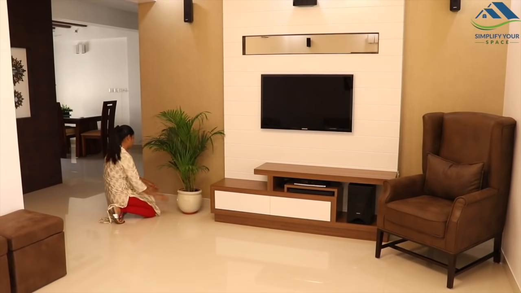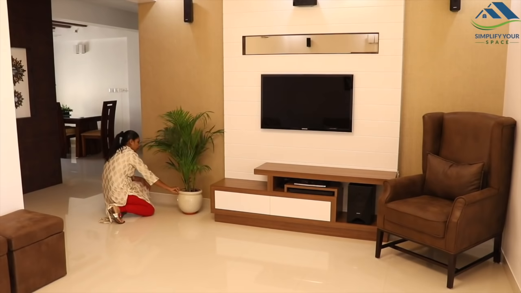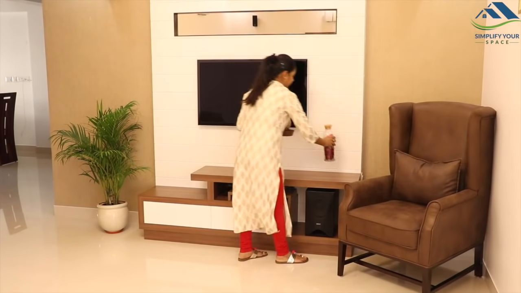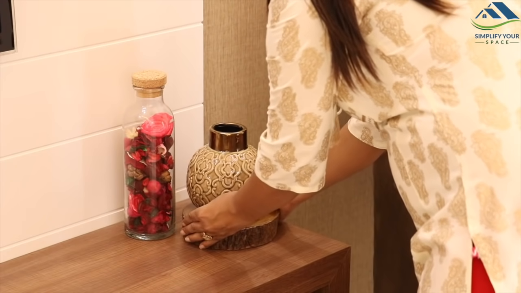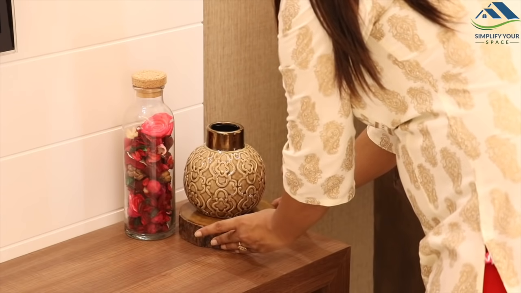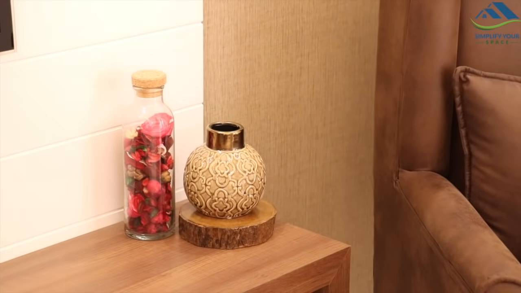I have placed a big indoor plant next to the TV unit. It makes my living room so green and soothing. On the right side of the TV, I have placed a vase on a wooden base which has a tree trunk finish. Next is a bottle with rose petals in it. Both complement each other and add to the looks.